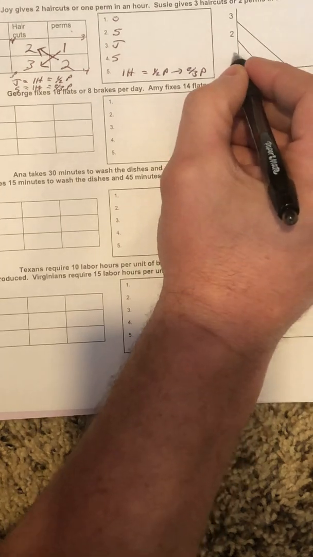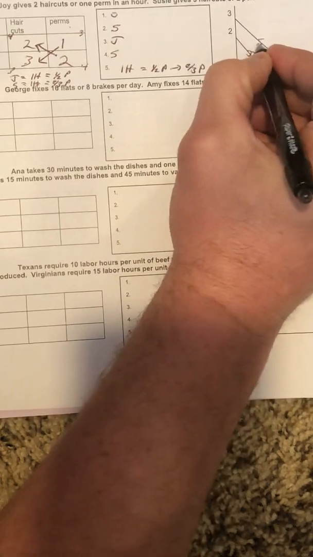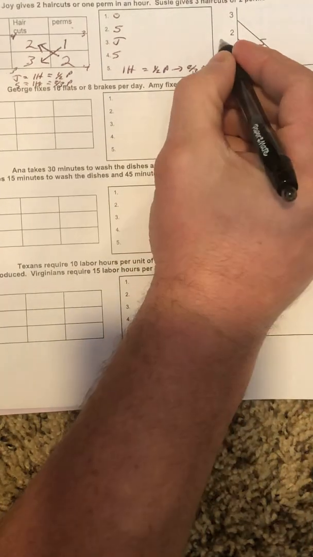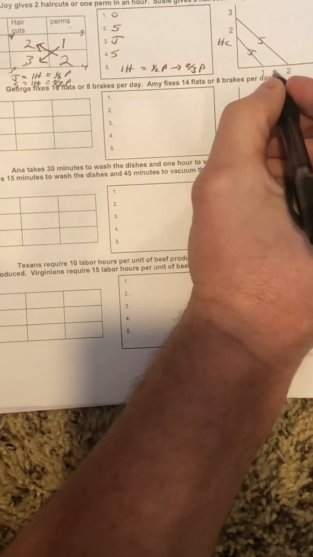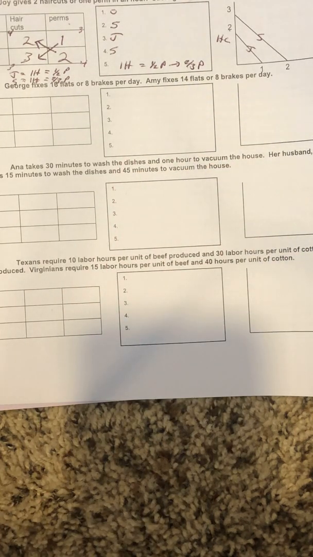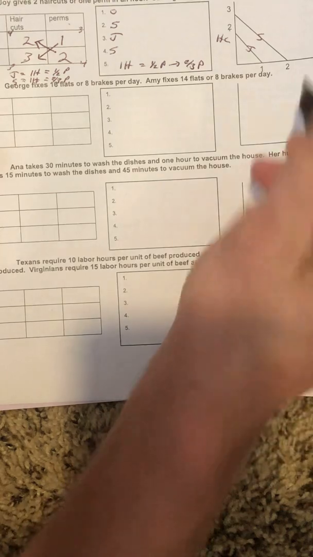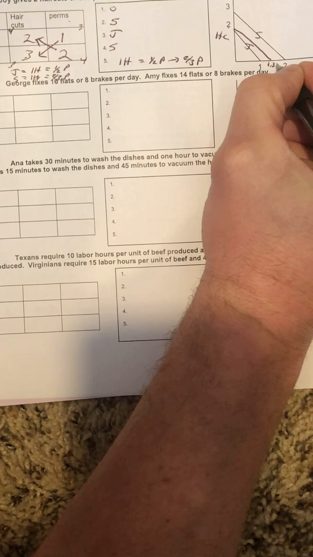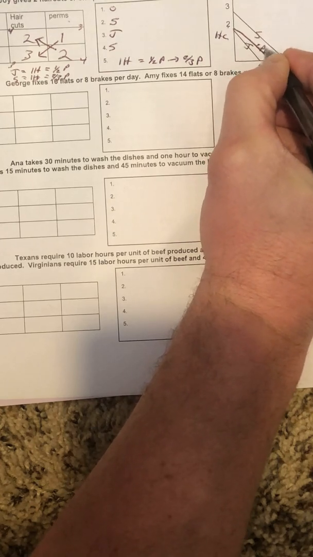What you would look at is over here, where this is Joy's and this is Susie's production possibility curve. Joy should be able to do haircuts and then trade for perms. So if she goes 2 times 2/3, shoot, I wish I had my calculator, that would be 4/3. It'd be 1 1/3. So 1.33 is her consumption possibility frontier.